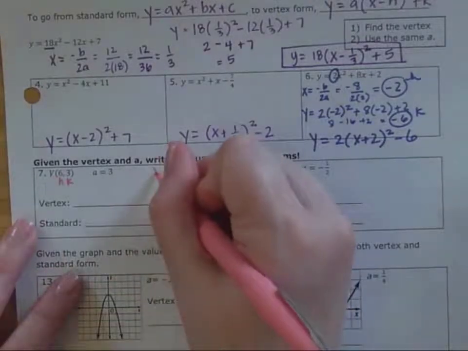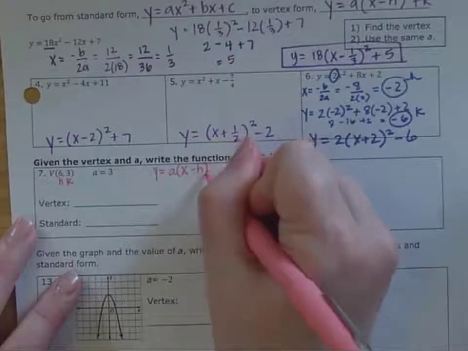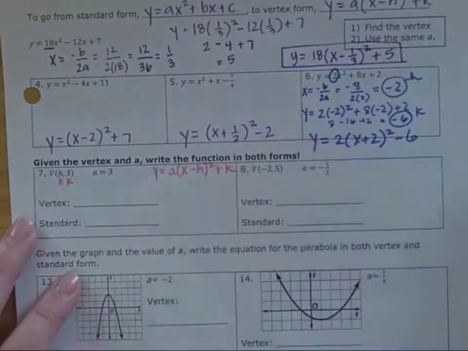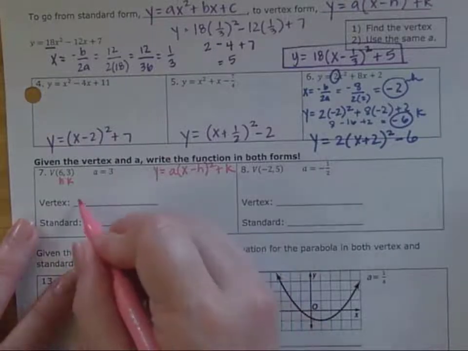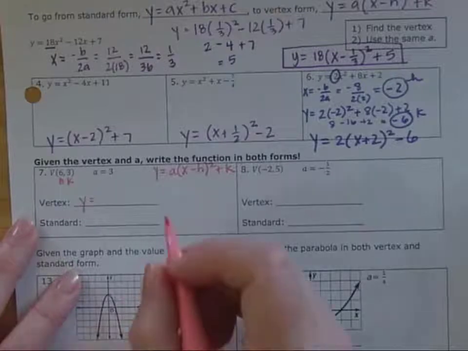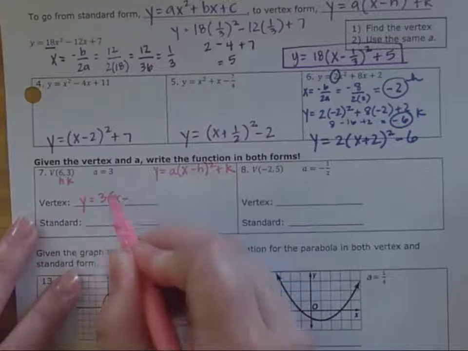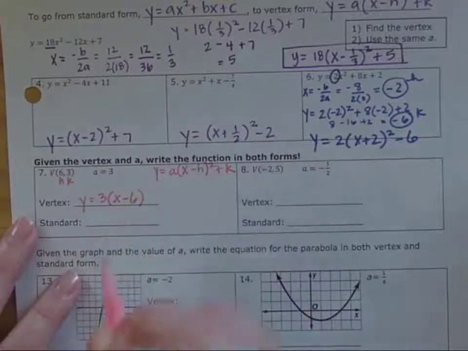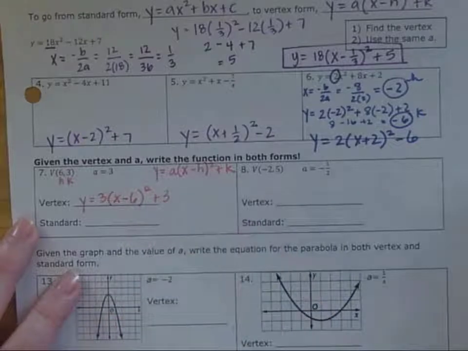What's my vertex form? y equals a times x minus h squared plus k, which is at the top of the sheet as well. So y equals, my value for a is 3, x minus, my value for h is 6, squared, plus my value for k is 3.